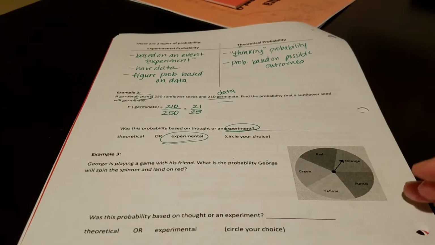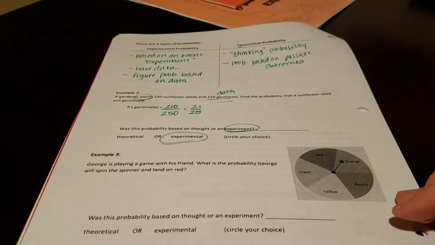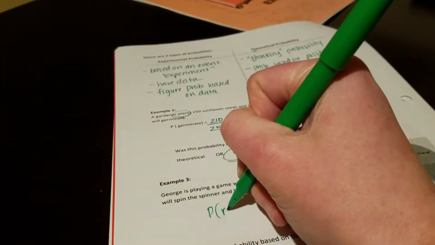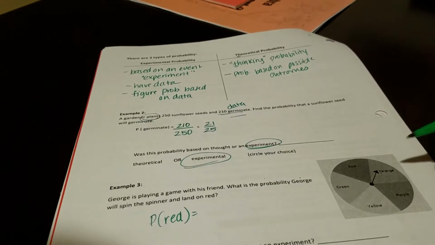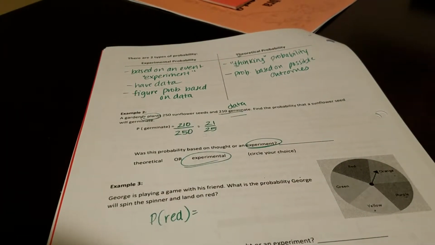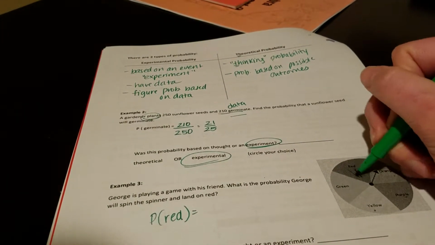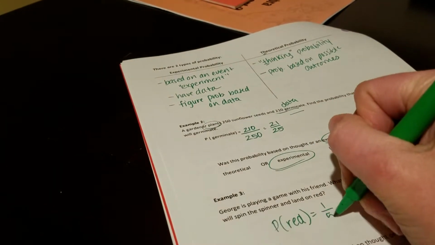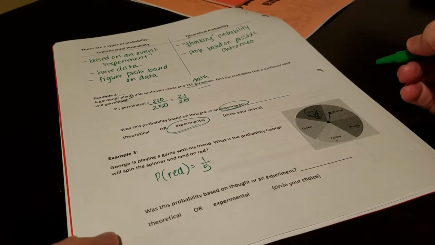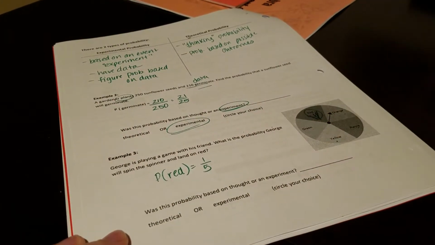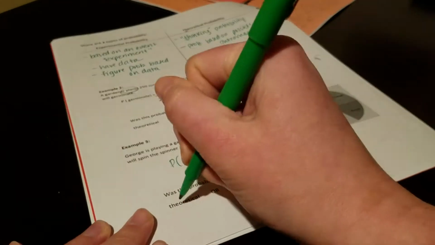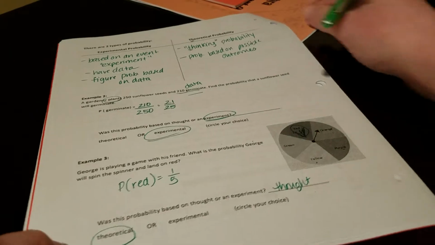Number 3, George is playing a game with his friend. What is the probability George will spin the spinner and land on red? So the probability that we land on red, this spinner is divided into 5 equal parts. One of them is the red right here. So the probability that I get on red is 1 out of 5. I didn't actually spin it yet. I'm just looking and thinking about what would be the possibility. So this one's based on thought, which means it's theoretical probability.